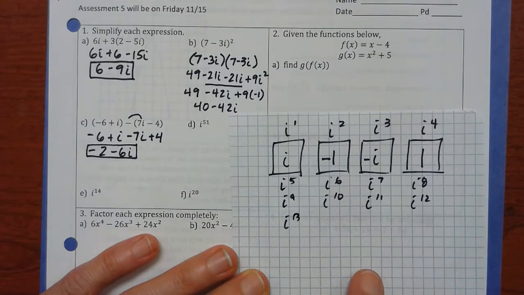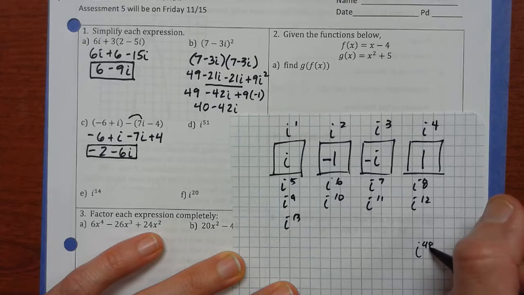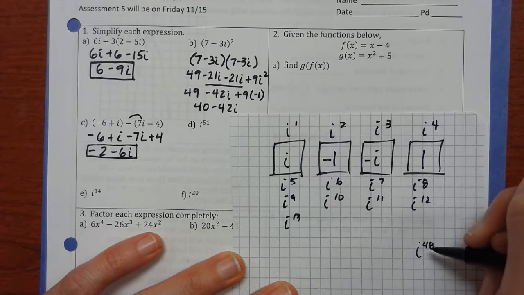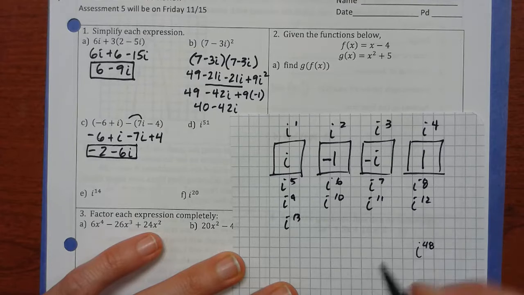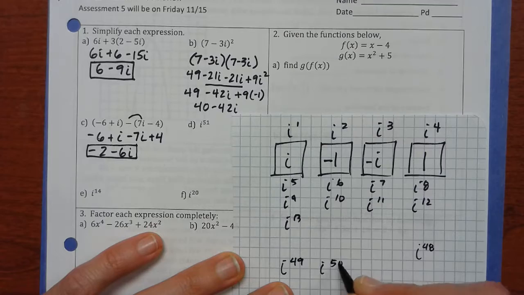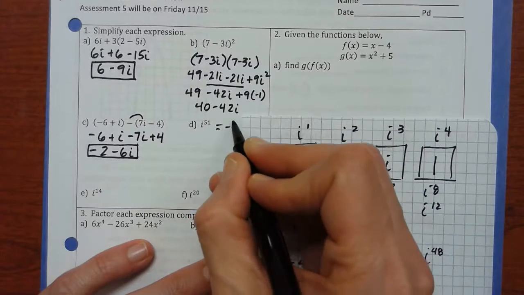I don't want to count all the way up to 51, but I know that i to the 48th, because it's a multiple of 4, see how everything in this column is a multiple of 4, i to the 48th will go here, so i to the 49 would be here, i to the 50 would be here, i to the 51 would be here, so that's negative i. So i to the 51 is negative i.